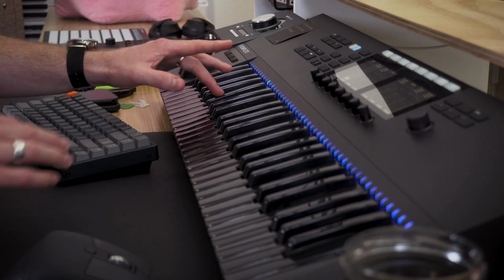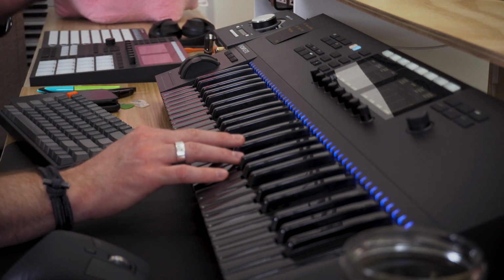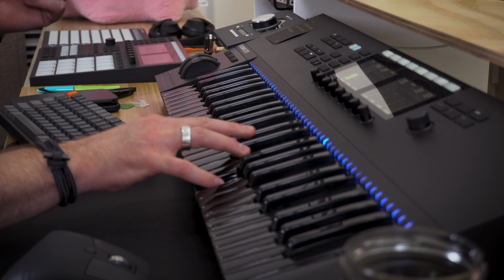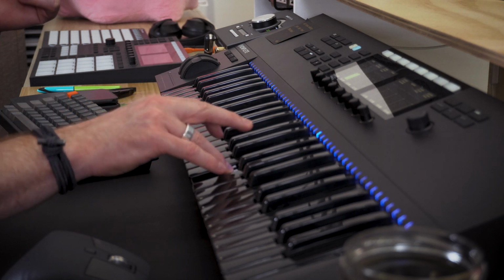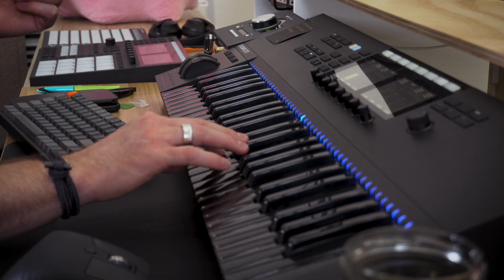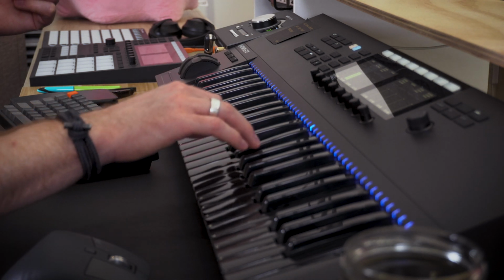You can use a modifier key there to do a glide. But one of the other things that I really like about this is how the notes flow between each other.